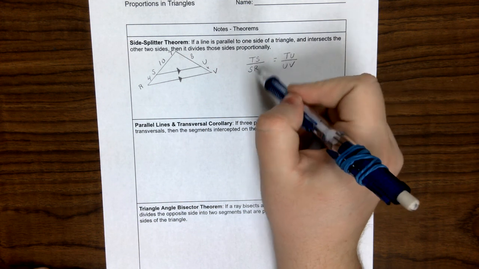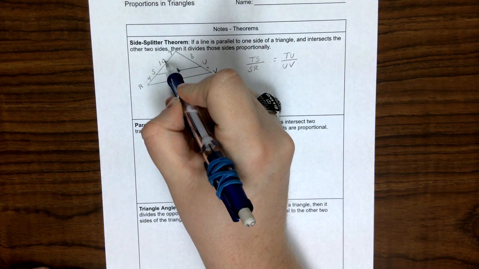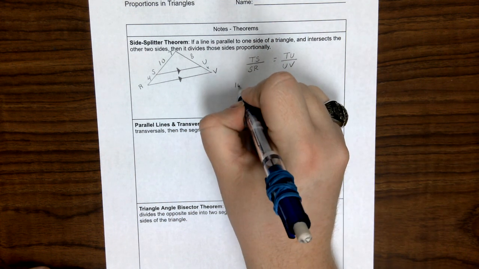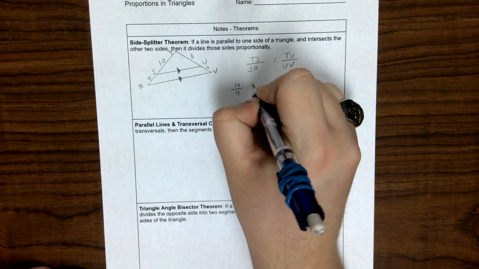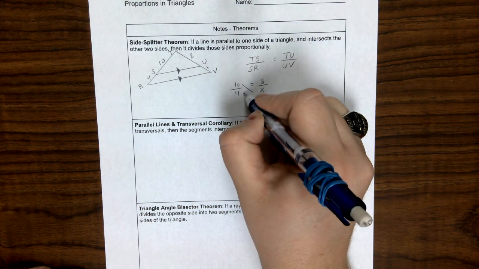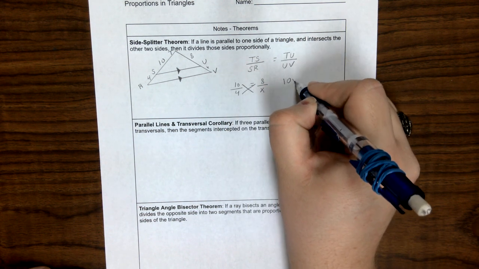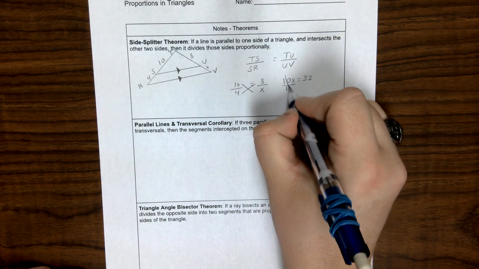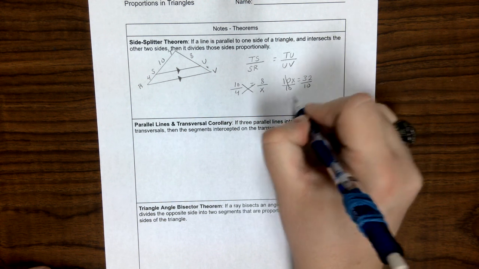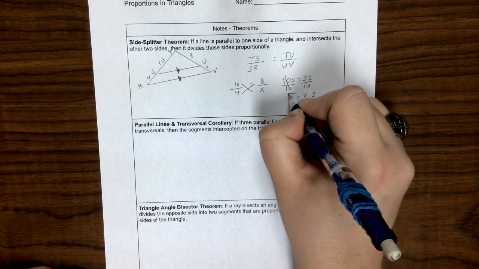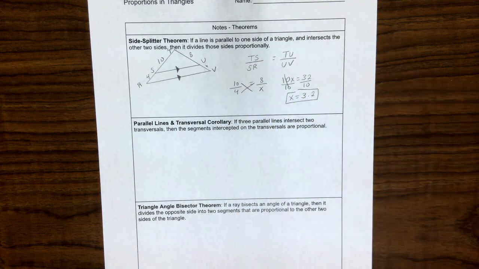And so you basically just follow this, and it's like top over bottom, really easy. 10 over 4 equals 8 over X. Cross multiply, 10x equals 32, divide by 10, x equals 3.2. And that's okay to get a decimal, that's fine.